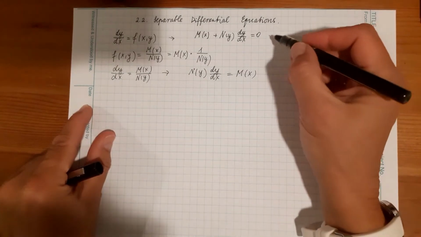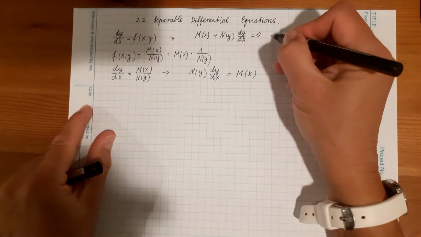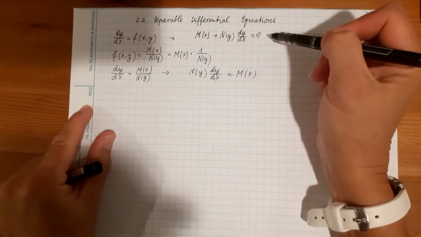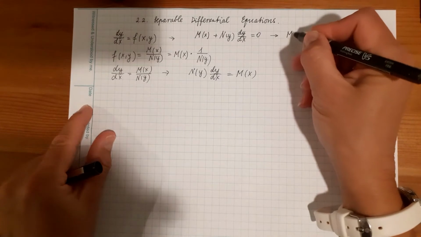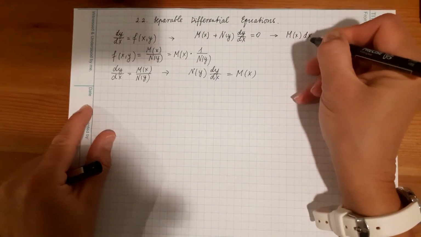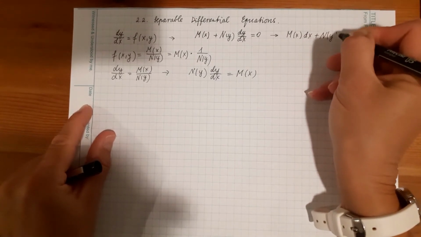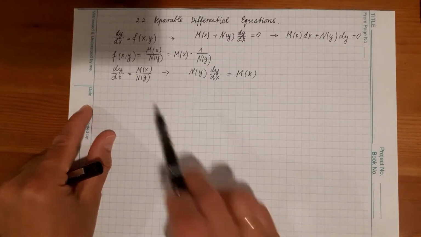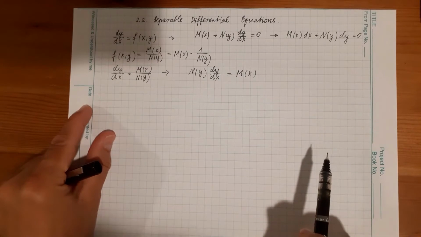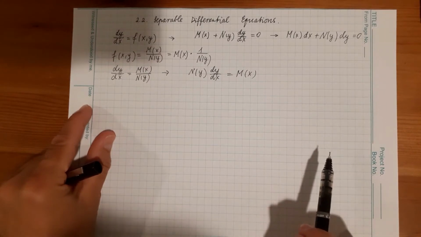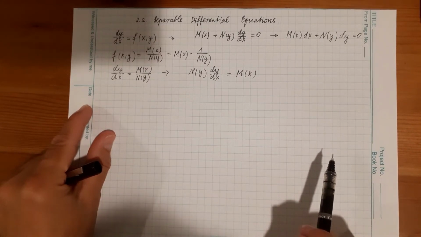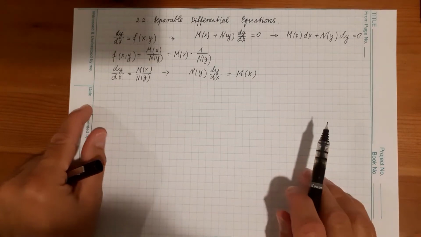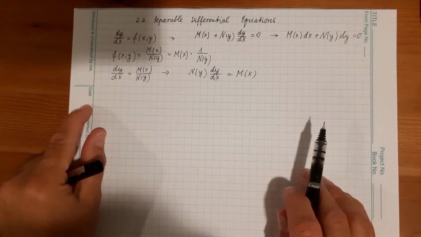Sometimes you are going to have a separable equation looking like this also. So imagine that you multiply by dx both sides of this equation. Then you are going to have m of x dx plus n of y dy equals to 0. This equation looks even more symmetrical than the previous one, right? Basically, guys, if you can separate x's from y's as two terms or on different sides of your equal sign, the equation is called separable.